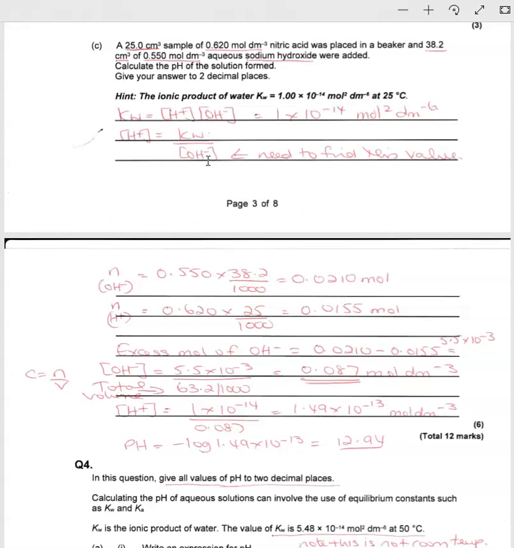So that you have to go through a series of steps. Now this is 6 marks, so you know that it's not going to be a straightforward, one calculation. There's a little bit to it, but we need to do that. So we work out our number of moles of OH minus, sodium hydroxide, which we take from this information. We've got a volume, we've got a concentration. So our concentration times volume gives us the moles.